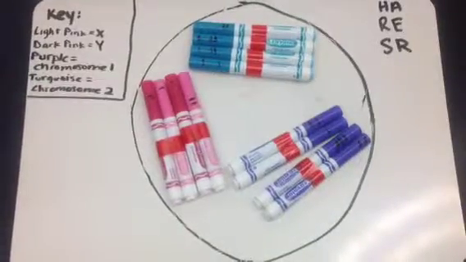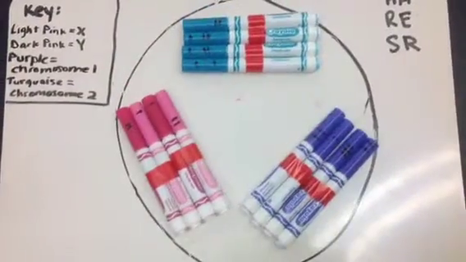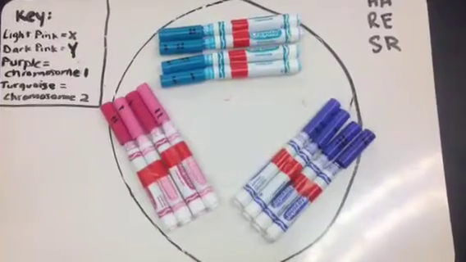During prophase 1, the homologous pairs line up and exchange DNA through crossing over, which is what the caps are doing.